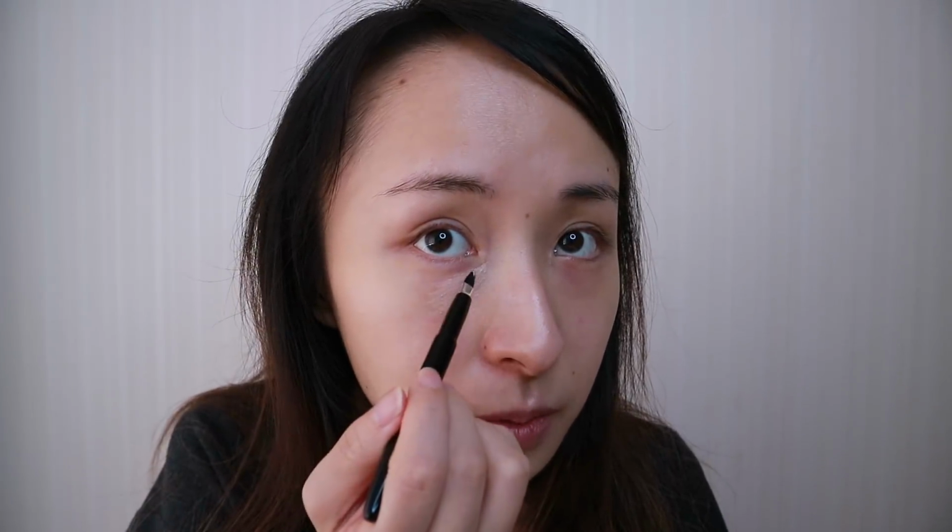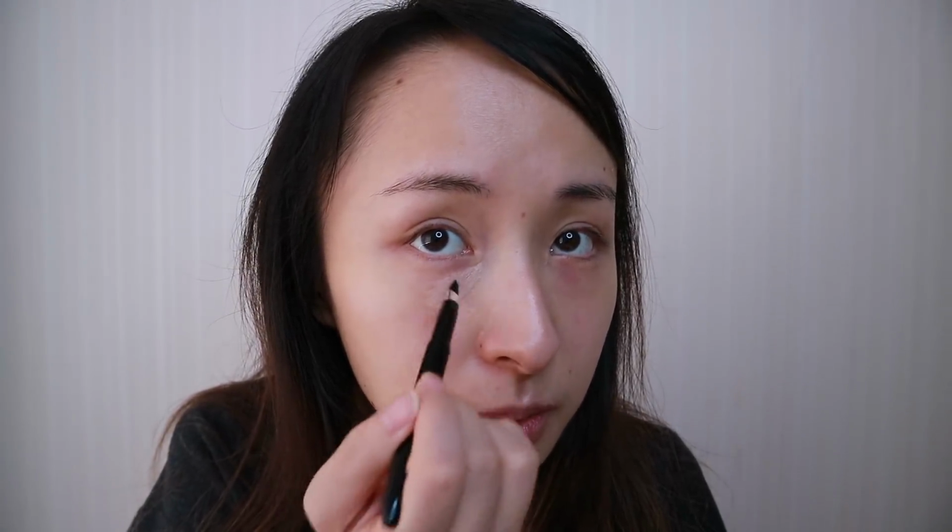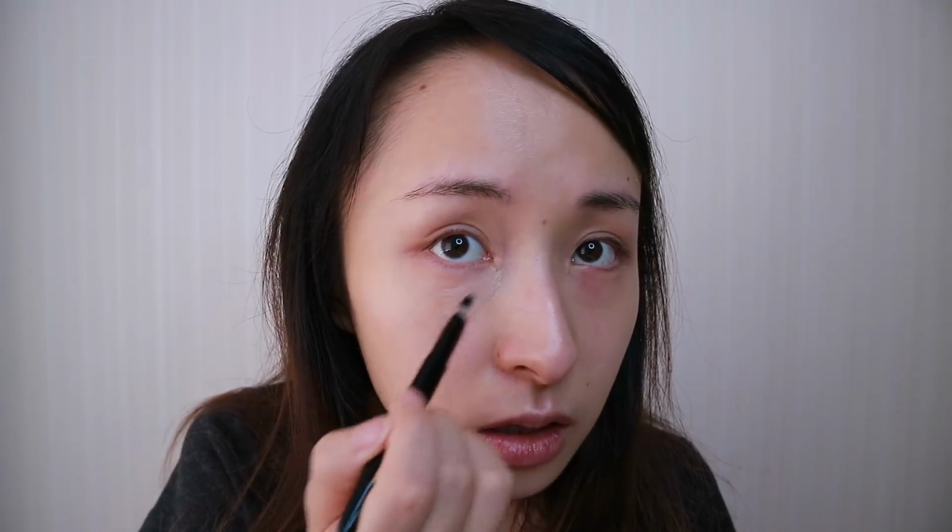Okay, so see where I've drawn it is where that dark circle is, that shadow. And you don't need to draw it all the way here because you can see that this area is actually not puffy, it's just the inner side. So draw it where your dark circle is. You can compare it with this side.